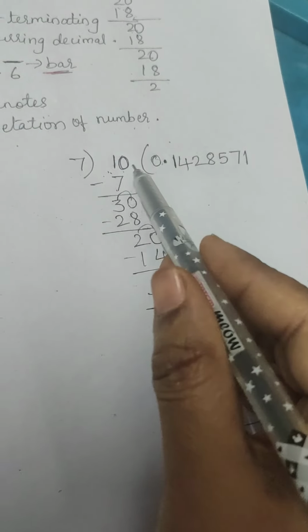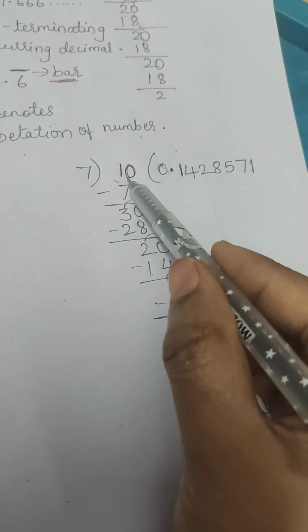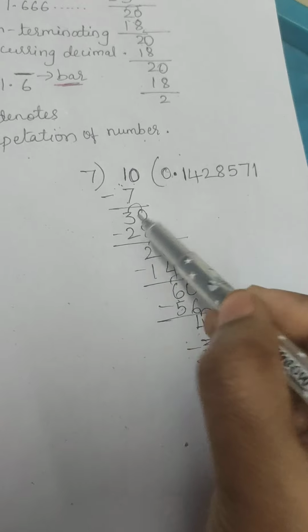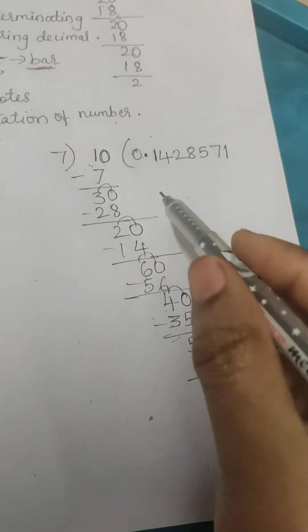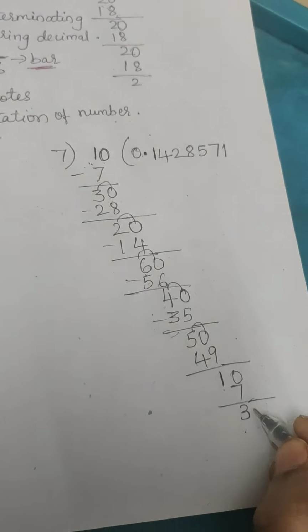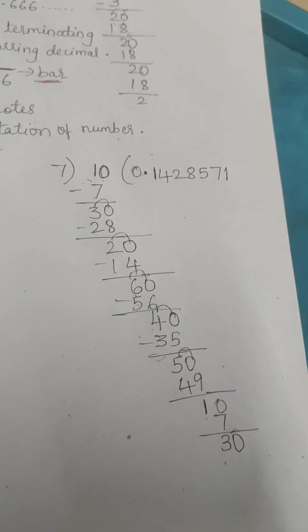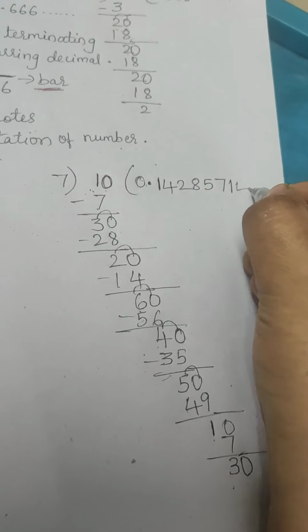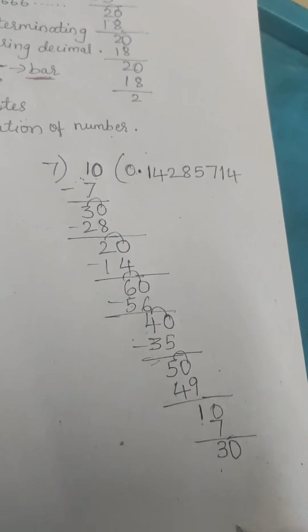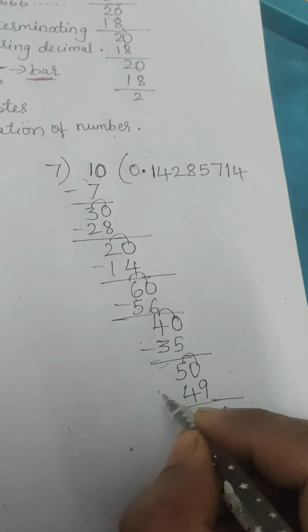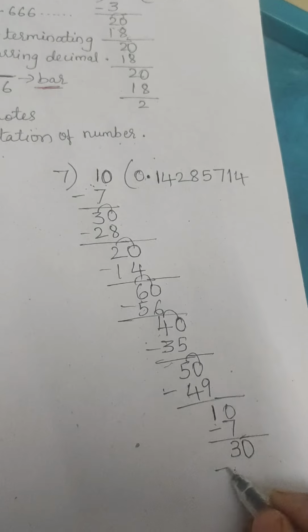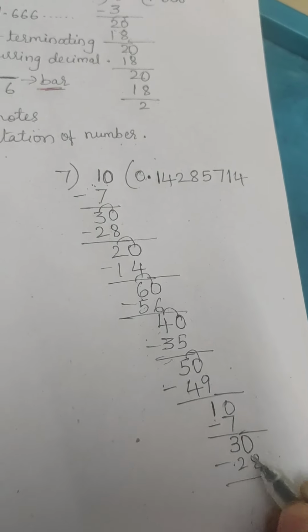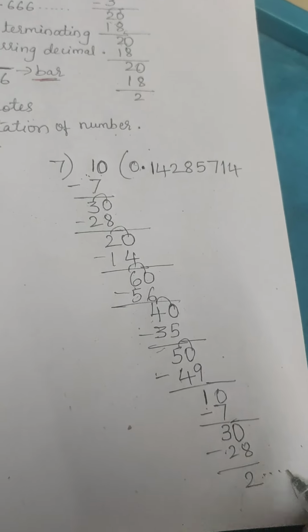Same here. Now it is repeating. Here we got 10, next 3. We are adding again. As we have a decimal point, we can take 0 again. 7 4s are again 28. This is a repetition process, a never-ending process, so it goes on like this.